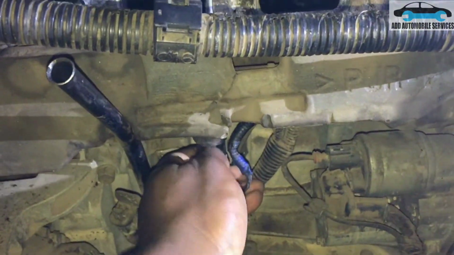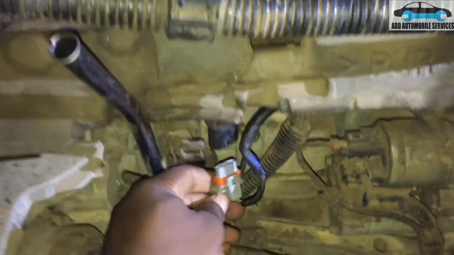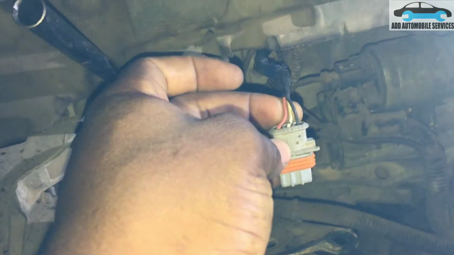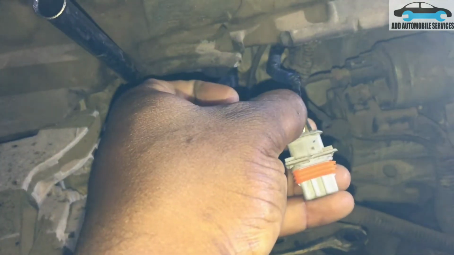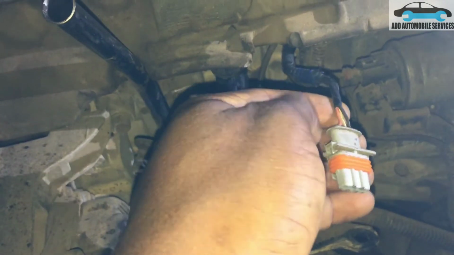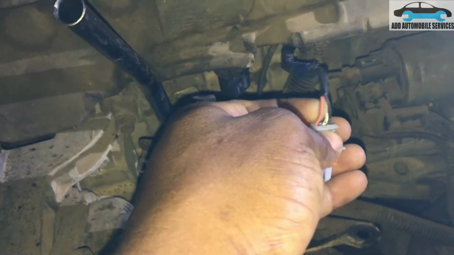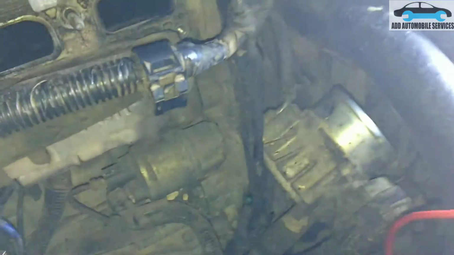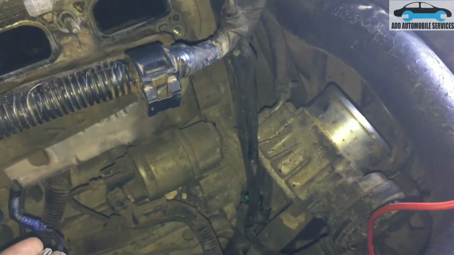So the manifold is taken out. There is the pressure sensor, and there is the wiring on it. So 1, 2, 3. This is ground, this is the signal wire, and this is the voltage. Now what I need to measure is the voltage in the red wire, which is supposed to be 5 volts. If it is more than 5 volts, then there is a problem with the circuit.